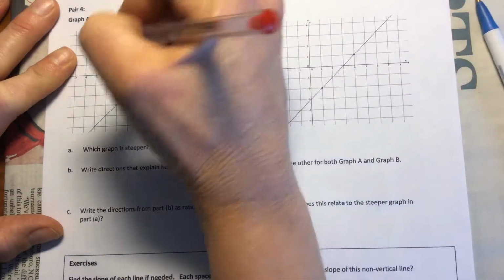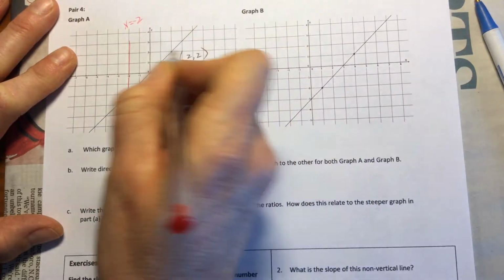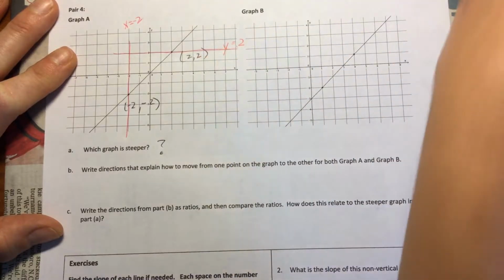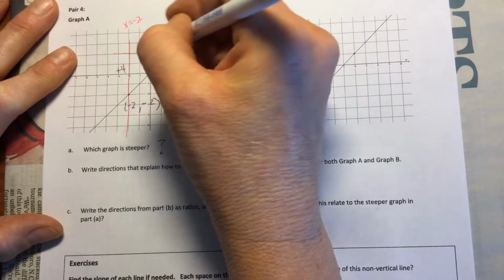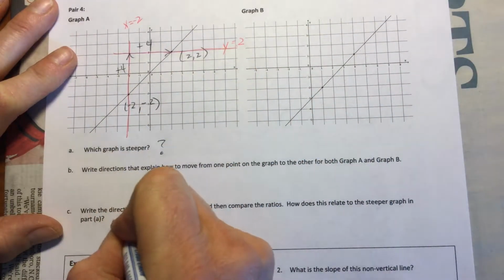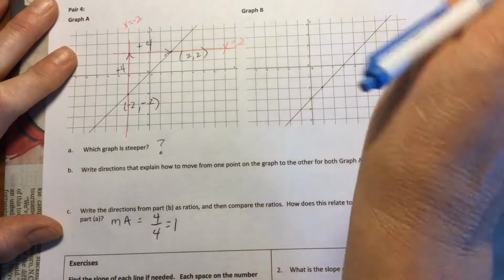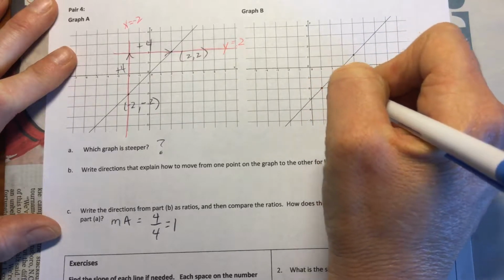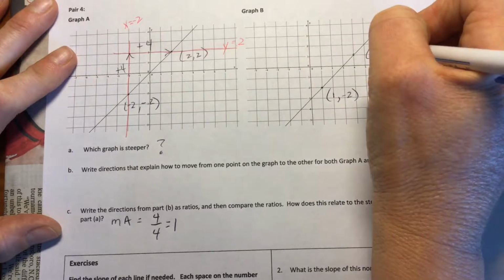But I'm going to do my vertical line, x equals -2. Horizontal line is y equals 2. And I'm going to go up 1, 2, 3, 4. And I'm going to go right 1, 2, 3, 4. So the slope of A is going to be 4 over 4, which is the same thing as 1. And then my other slope, let's see, I'm at (1, -2), and I'm at (4, 1).